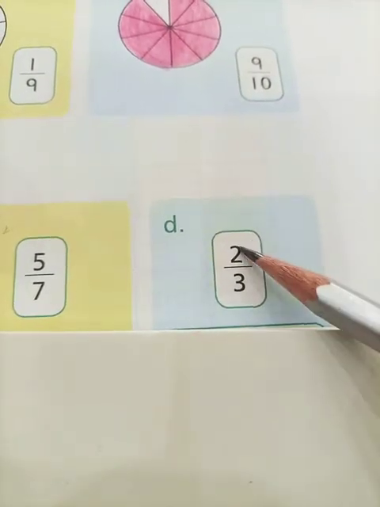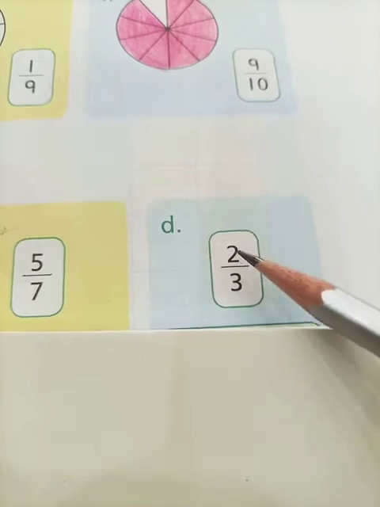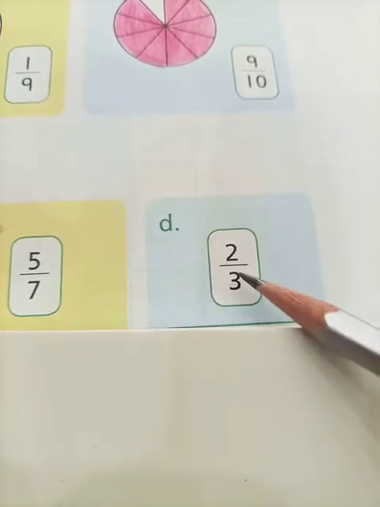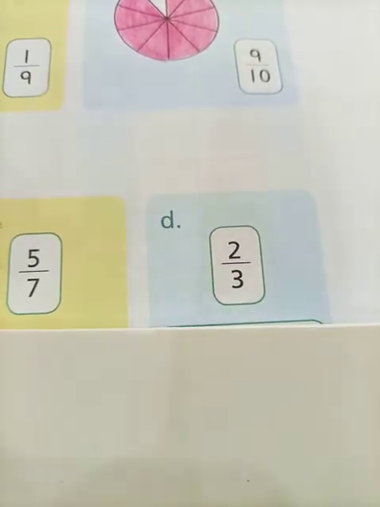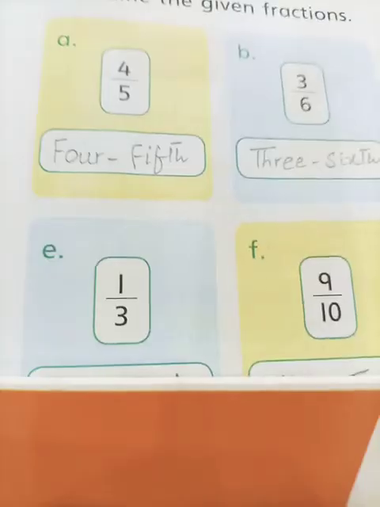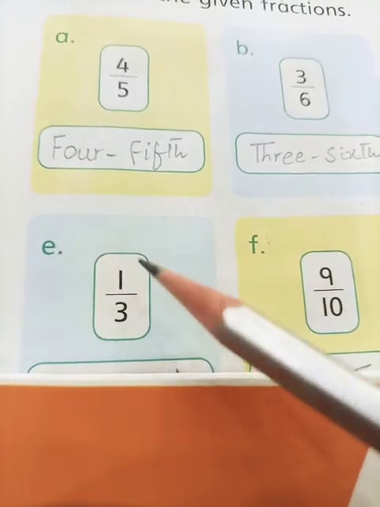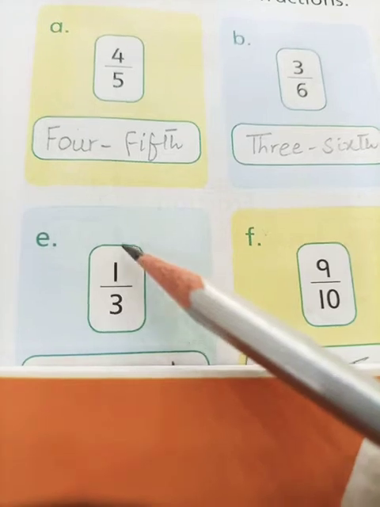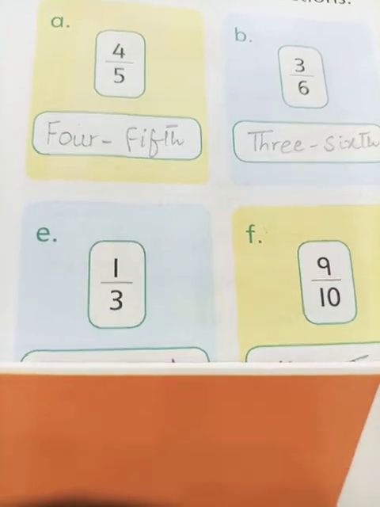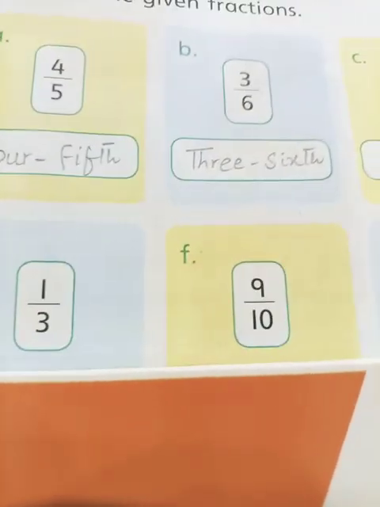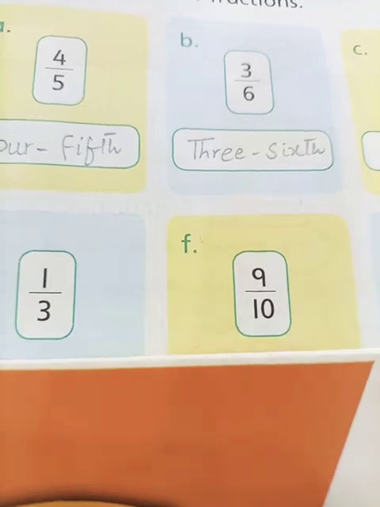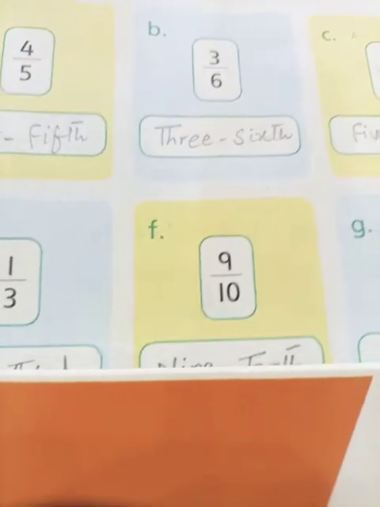Okay. And in the next portion, 2, 3. So students, you are going to write the 2 as it is and 3 as the ordinal number. That is 2/3. Okay. Same with this portion E, 1/3. You are going to write 1 as it is and 3 as the ordinal number, 1/3. This one as 9/10. Okay, with the slash between them.